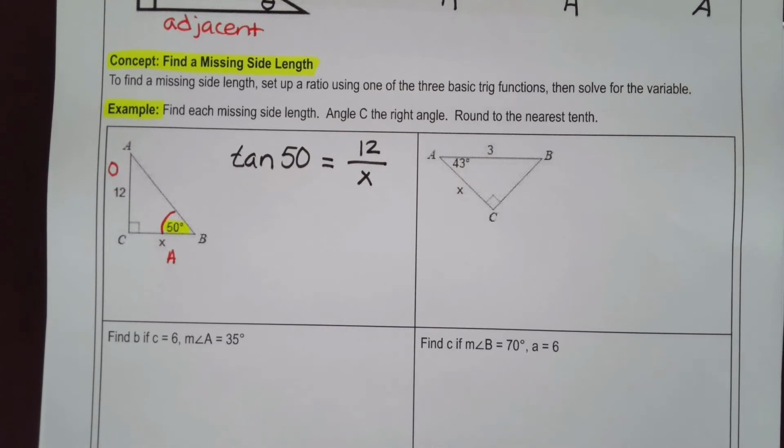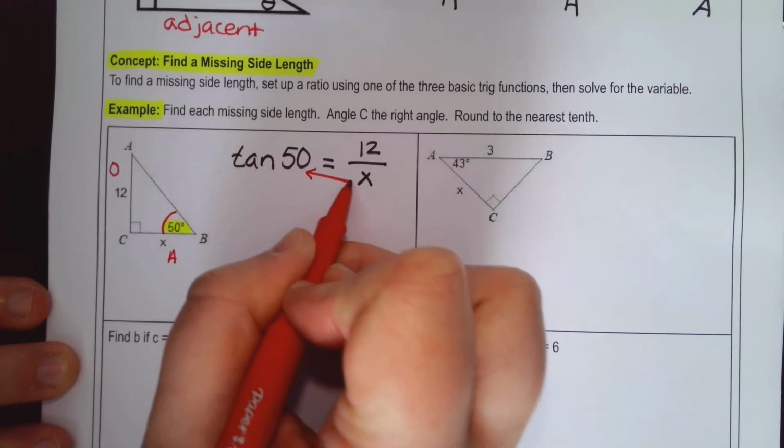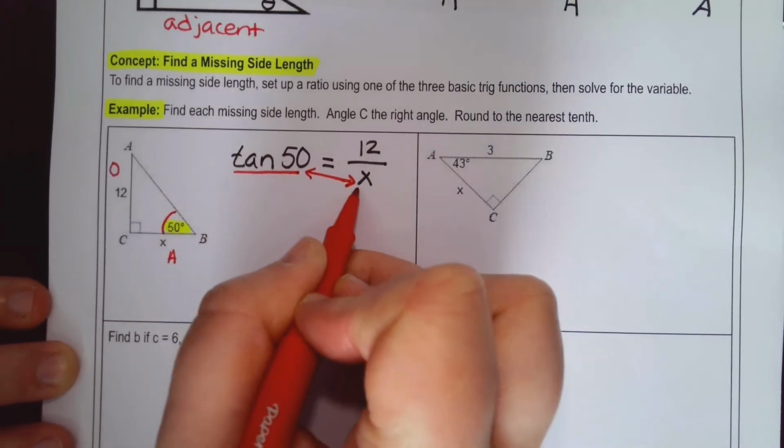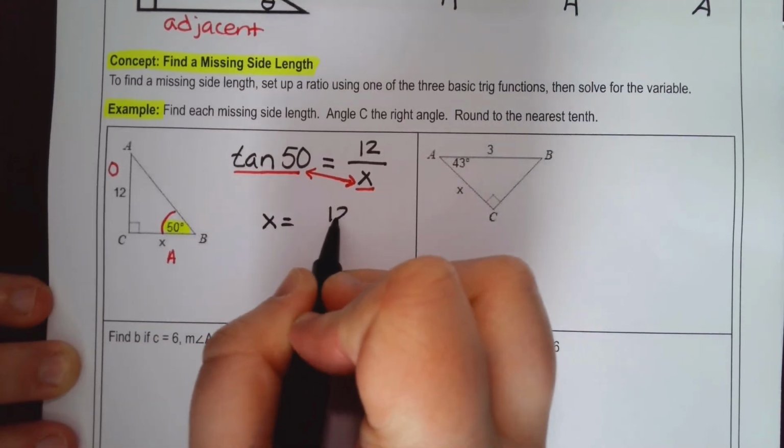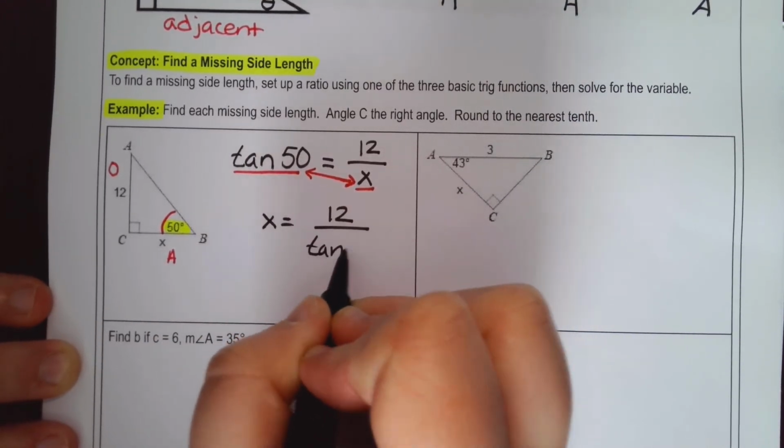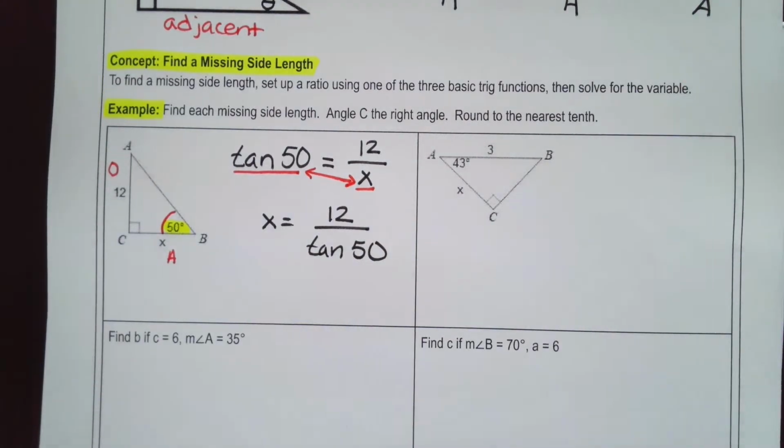I'm going to give you guys a really nice shortcut here. When you set up your trig ratio and the variable is in the bottom, all you have to do is flip-flop the trig function with the variable. So x is equal to 12 divided by tangent of 50. And now we just go to our calculator. The big thing you have to make sure is that your calculator is in degree mode.